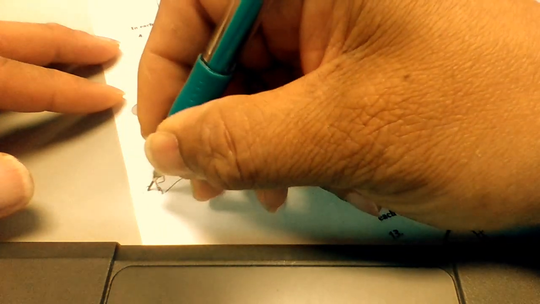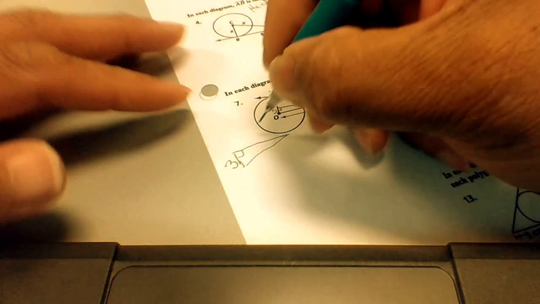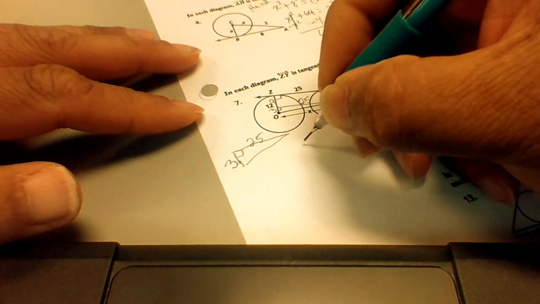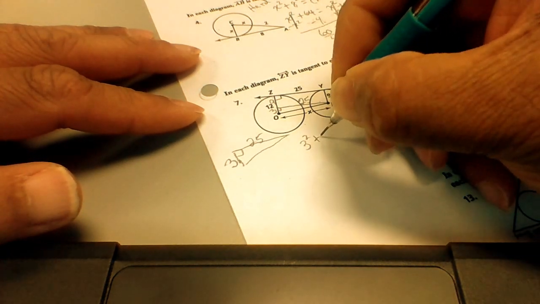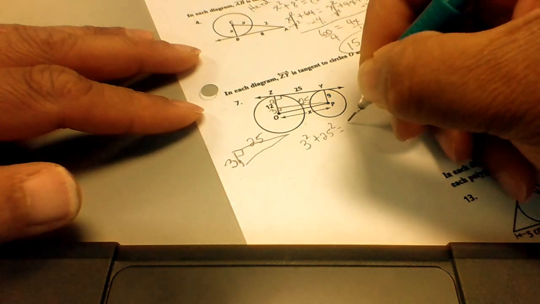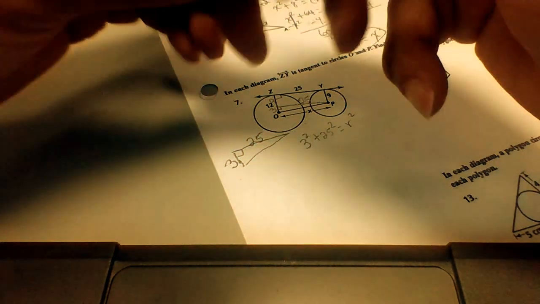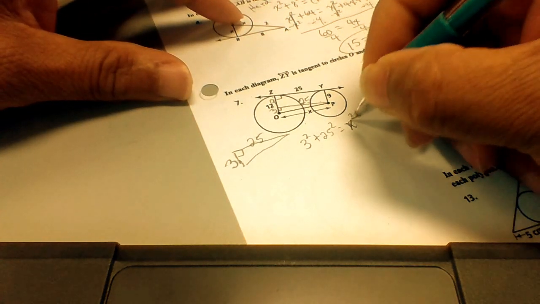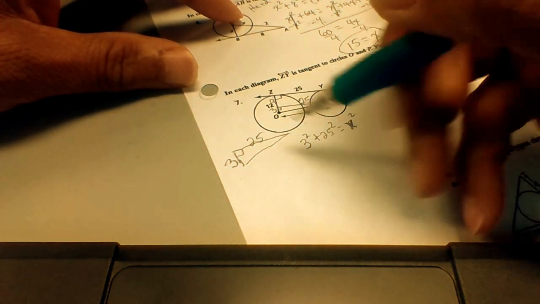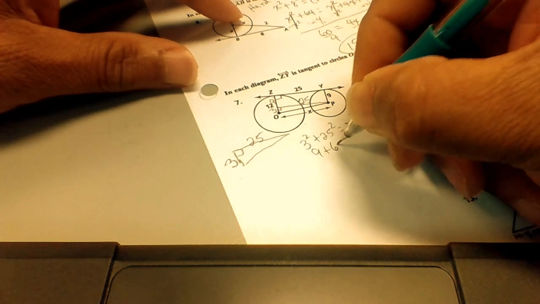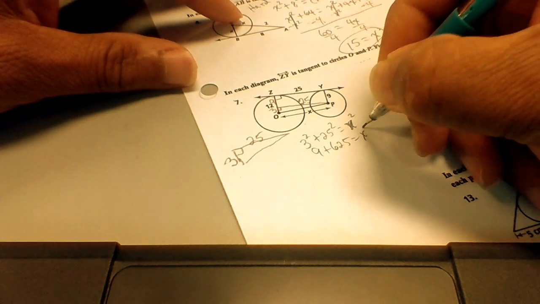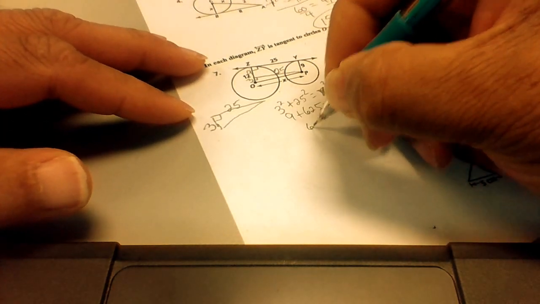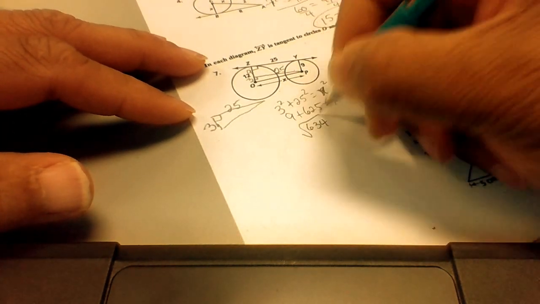This is 9 from here to here, so that means this is 9 from here to here, and that would leave me with 3 to get 12. So this little bit is 3. This is 25 on top, so I'm looking for my hypotenuse. So 3 squared plus 25 squared is going to equal r squared, or in this case, x squared.